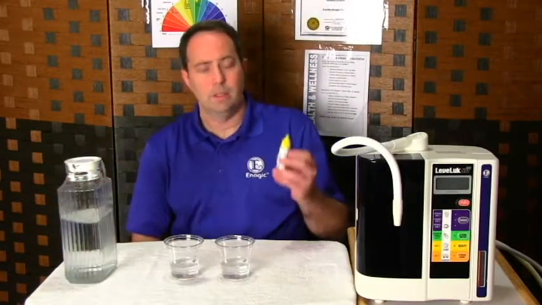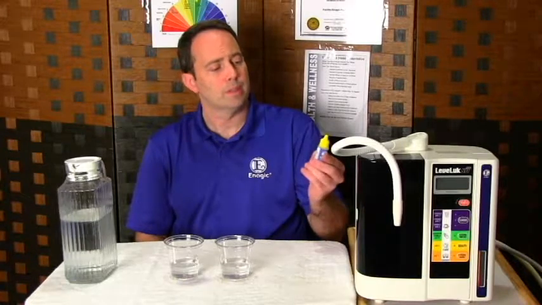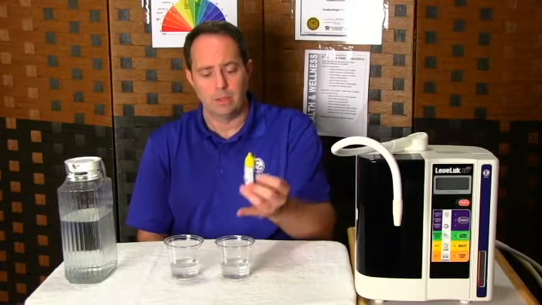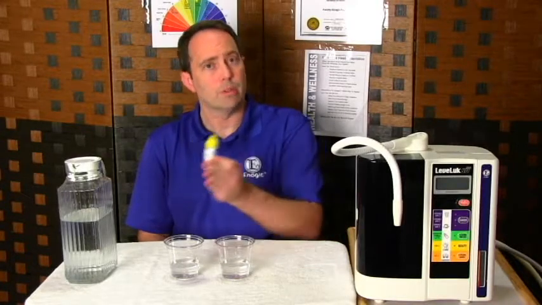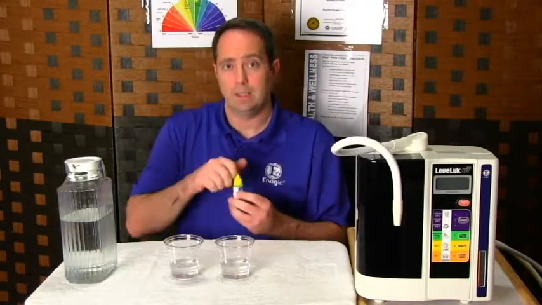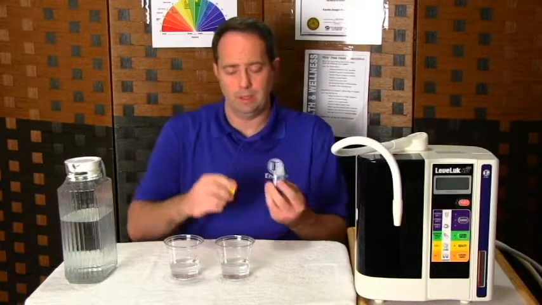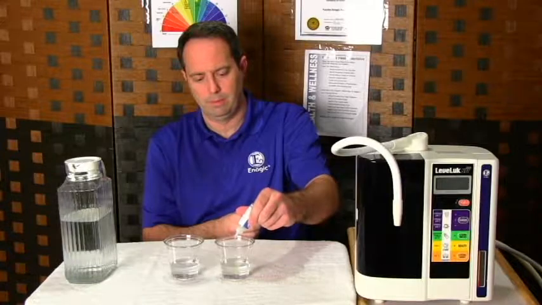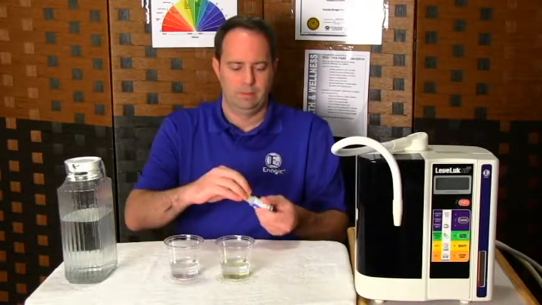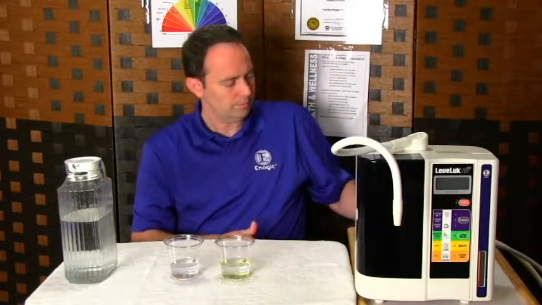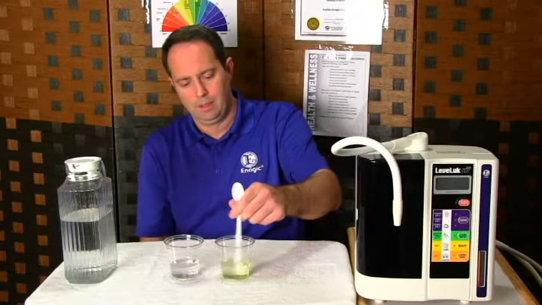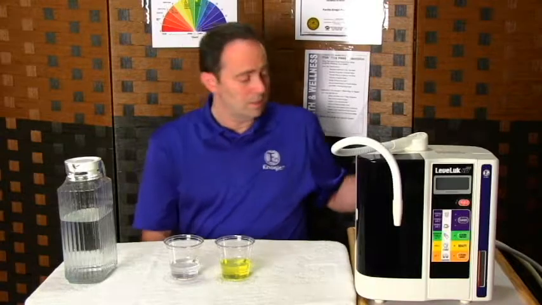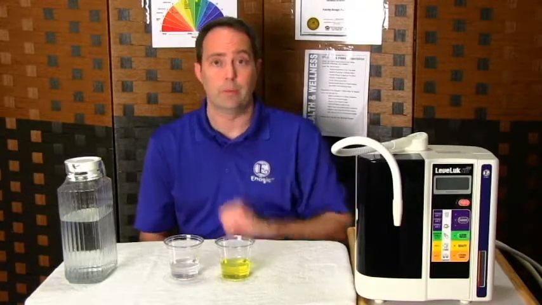What I have here is a chlorine tester. Now this is a poisonous substance, but what it does is it tests the water, and if there's chlorine present, it'll turn the water yellow or orange depending on how much chlorine is in the water. I'm going to put about 10 drops into this one. I'll just quickly give it a stir. And as you can see, the water is yellow, meaning it has chlorine present.